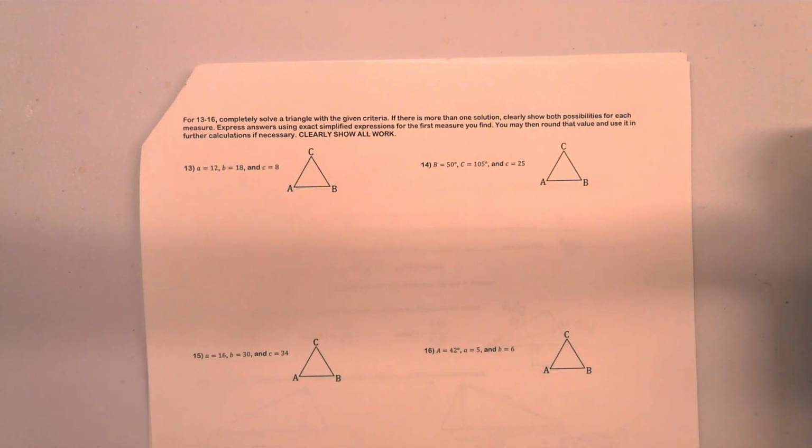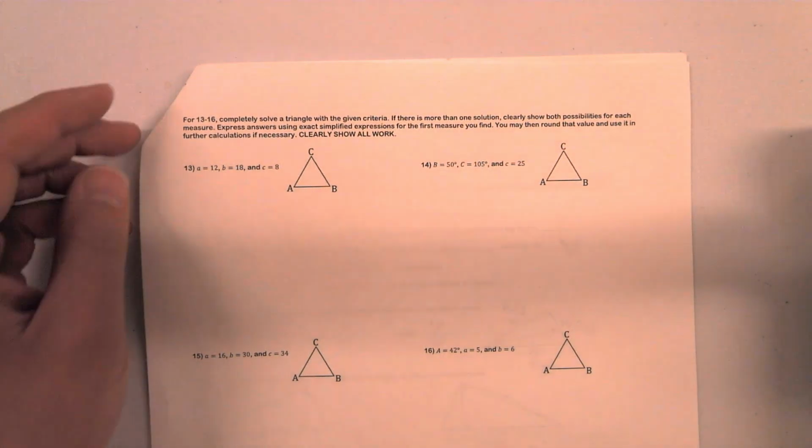Remember, you always need to ask first, is this a right triangle? And if so, then you're using Pythag and trig ratios. If not, you're using the law of sines or law of cosines.